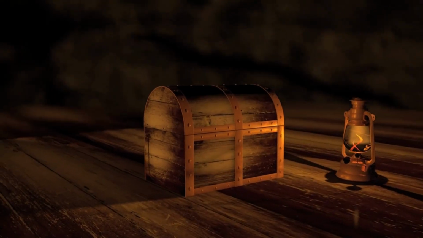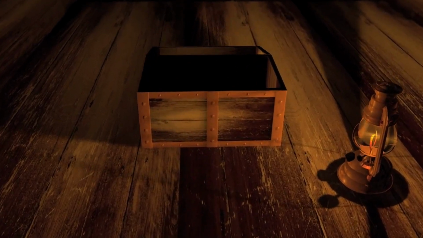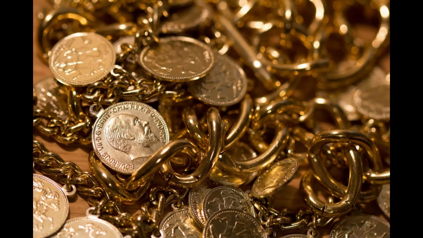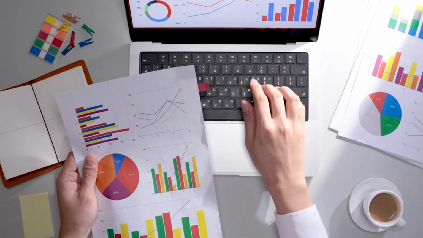Imagine this. You've got a treasure chest of data, but it's locked tight. DAX is the key that unlocks it, revealing hidden trends and patterns that take your Power BI reports to the next level.